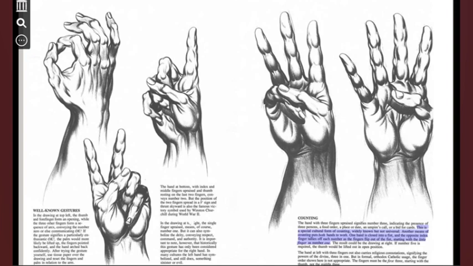Another means of counting puts both hands to work. One hand is closed into a fist, and the opposite index finger tallies off each number as the fingers flip out of the fist, starting with the little finger as number 1. The result could be the drawing at right. If number 5 is required, the thumb would be lifted out in open position.